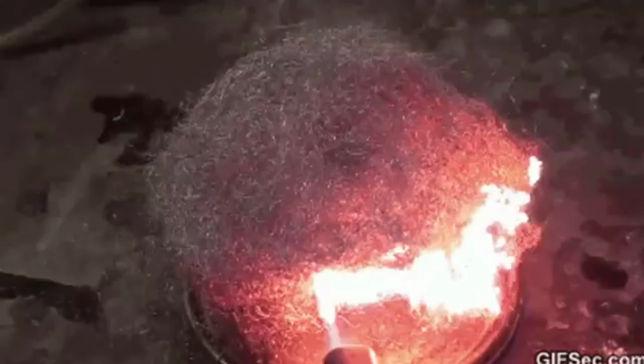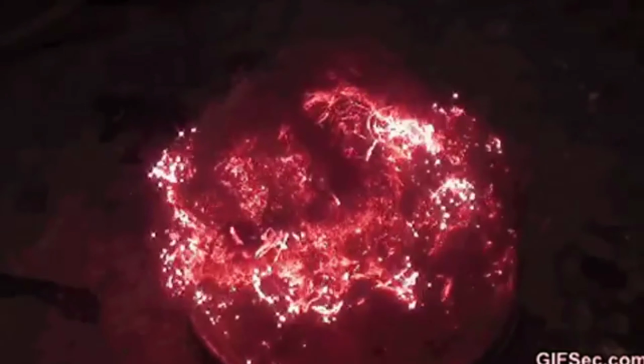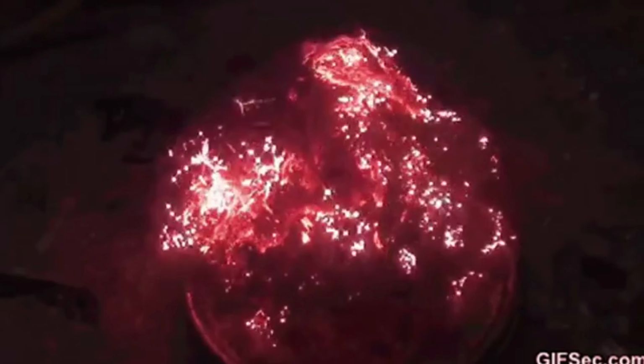Let's look at the burning of steel. Steel is usually thought to be a dense metal that does not burn, but here, steel wool has a high surface area, so it very quickly burns.